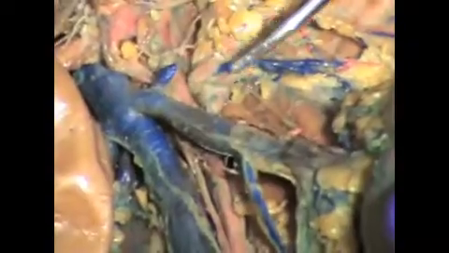Here's a close-up view of that adrenal gland again, and the adrenolumbar vein lies across the top. Here's the renal vein coming into the kidney, and here's the renal artery, which lies beneath the renal vein.